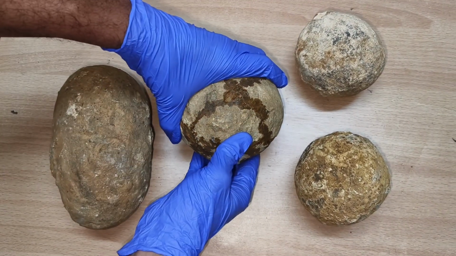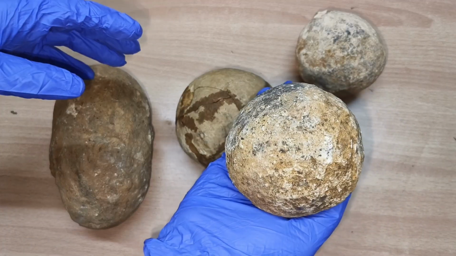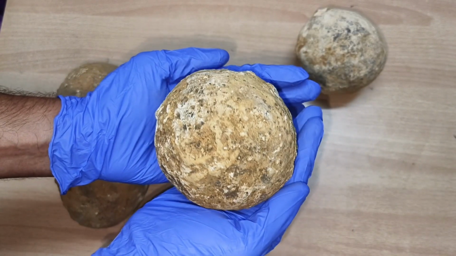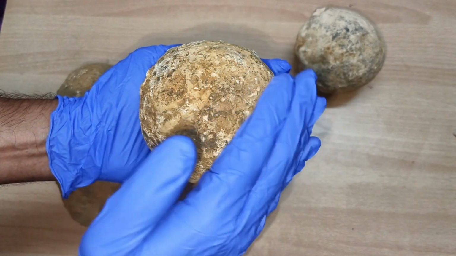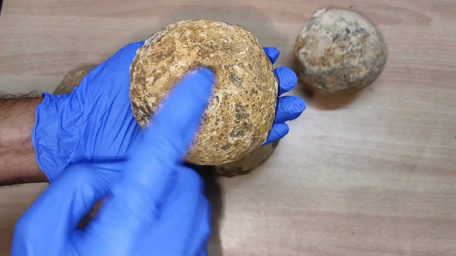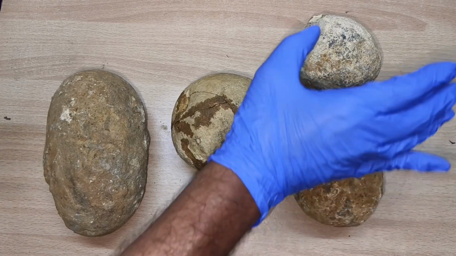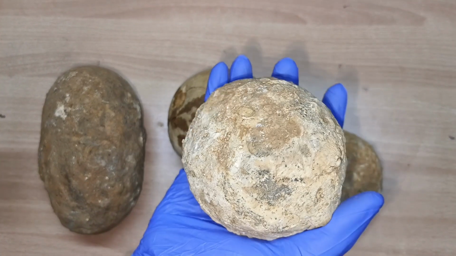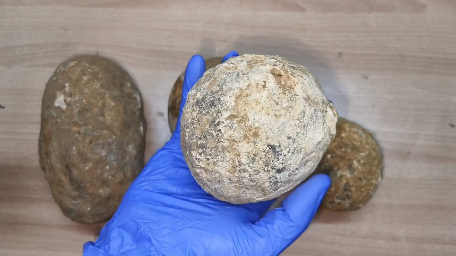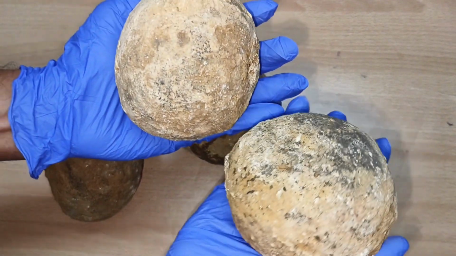Dinosaur eggs varied greatly in size, from tiny, like those of modern birds, to massive, like a soccer ball. The largest dinosaur eggs were about 60 centimeters, 2 feet long, while some were as small as 5 centimeters, 2 inches. The size of an egg was related to the size of the dinosaur, but there was a limit to how big an egg could be before the shell would become too thick to allow oxygen to reach the developing embryo.